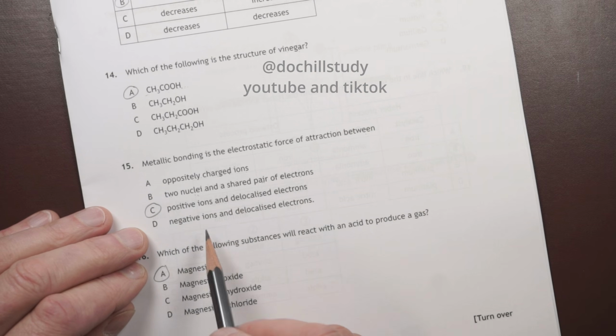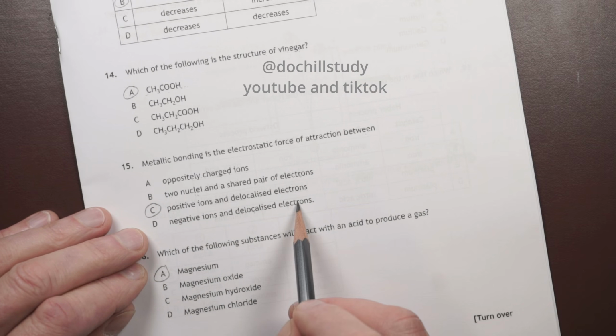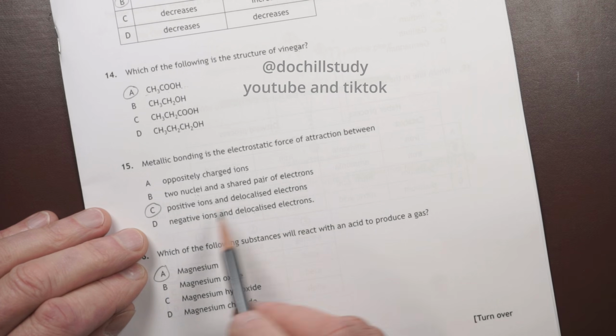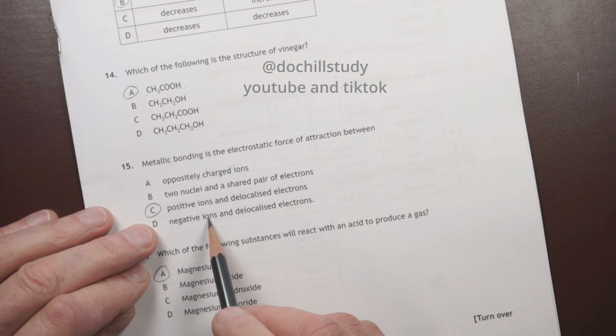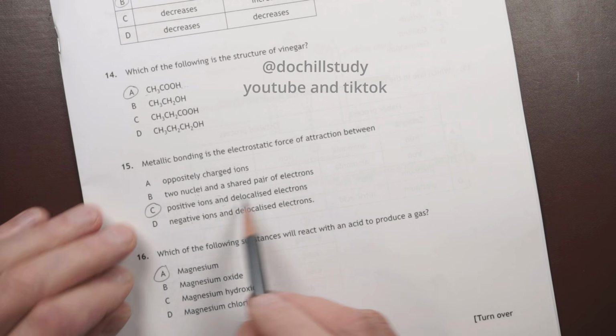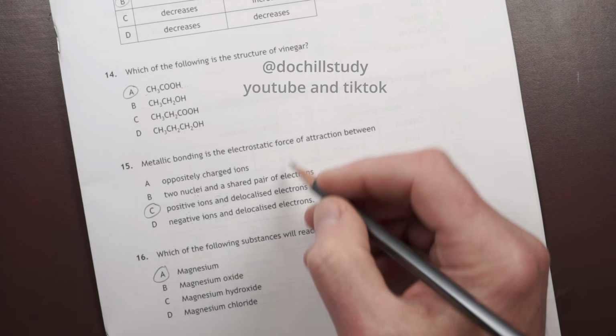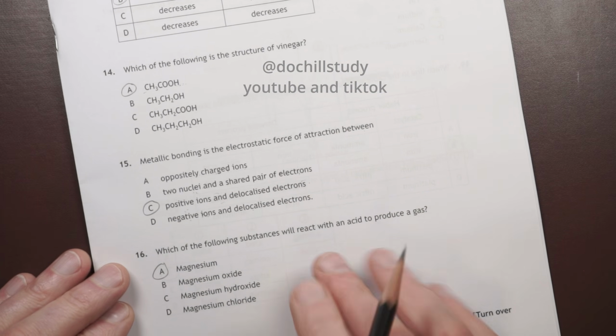Because shared pairs is covalent bonding. Negative ions and delocalized electrons, that's just wrong because electrons wouldn't be attracted to negative ions, they'd be repulsed. So it's positive ions and delocalized electrons. You'll have just learned that. That's a nice one. That's just basic knowledge.